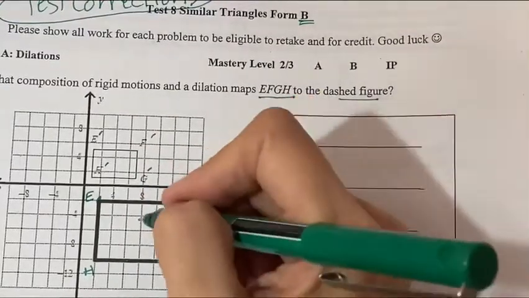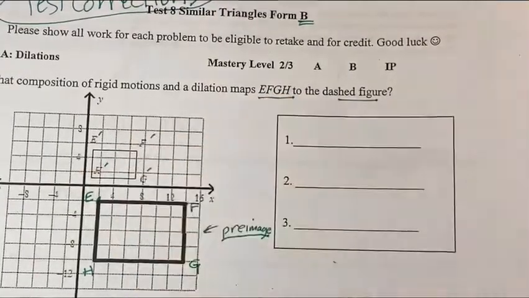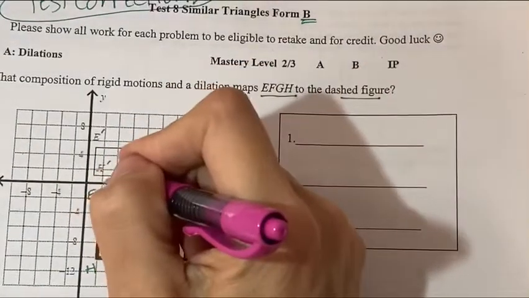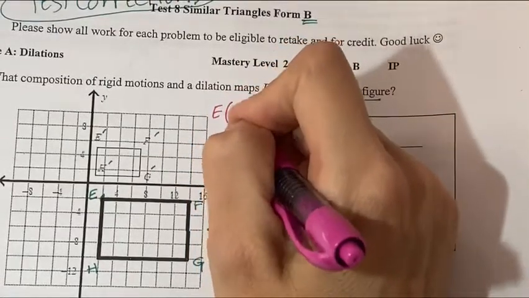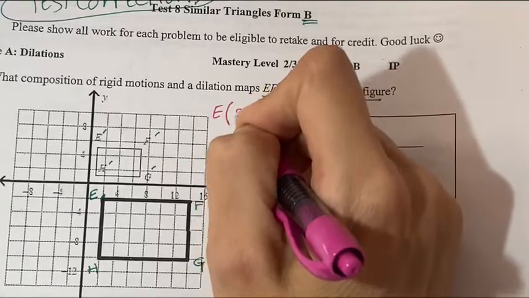If that's true, then it definitely got smaller by a ratio of 1/2. You could look, this is coordinate 2, 2. So point E is coordinate 2, 2. So it got smaller by 1/2.